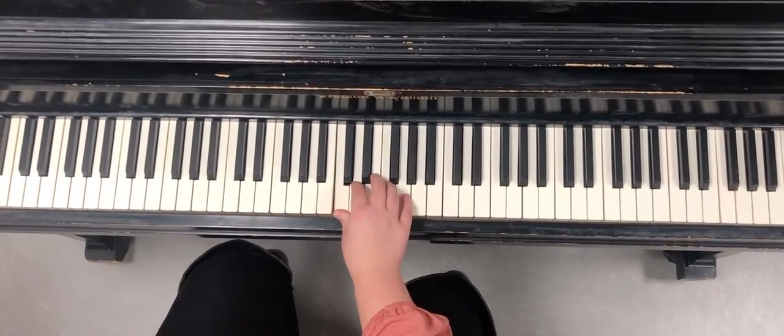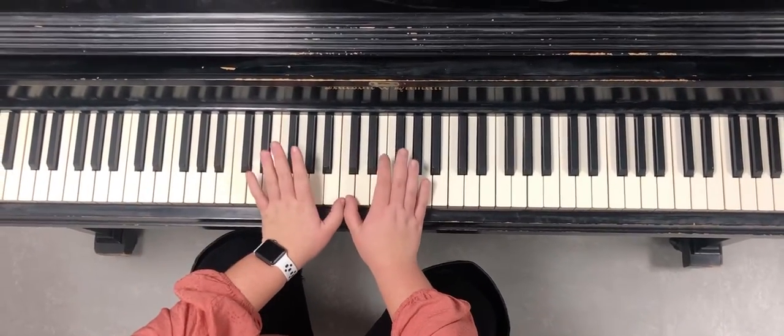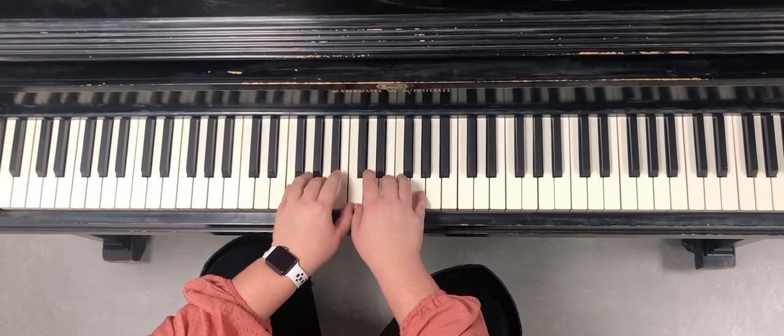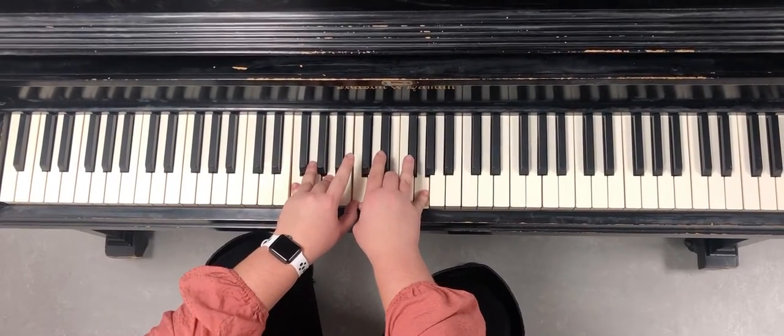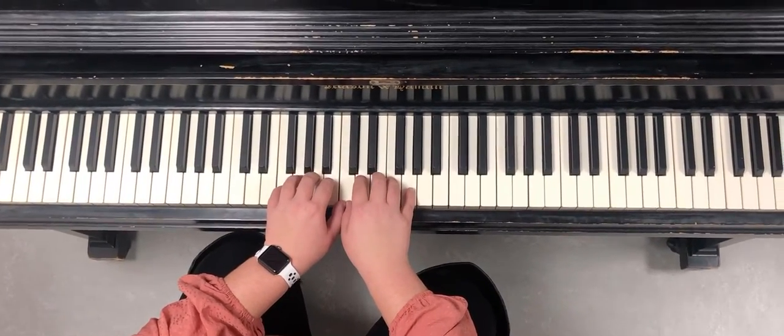And whenever you want to put your hands in the position of middle C, your thumbs actually go together on it and your fingers just rest naturally on the rest around it. Ooh, jazzy. So that is the middle C position.